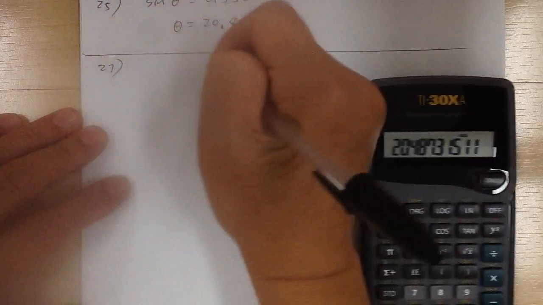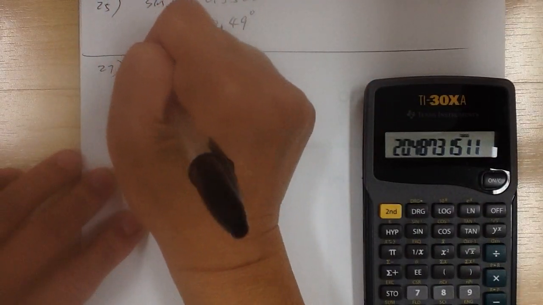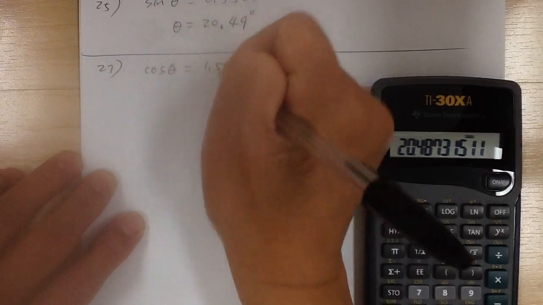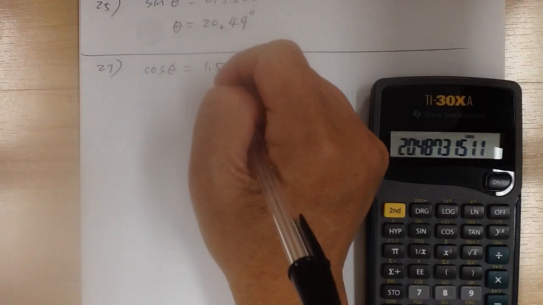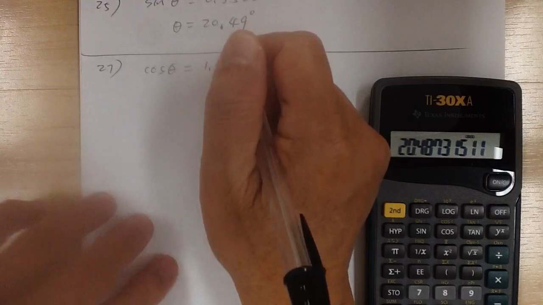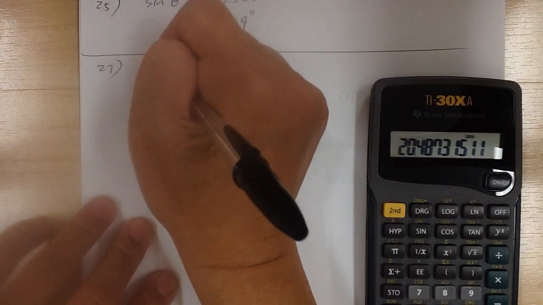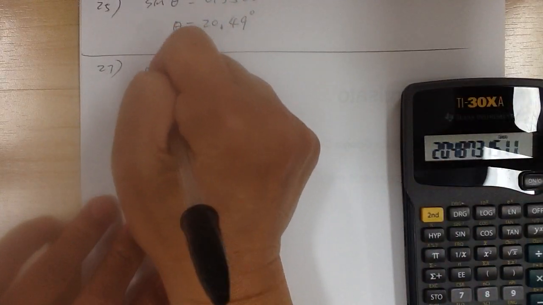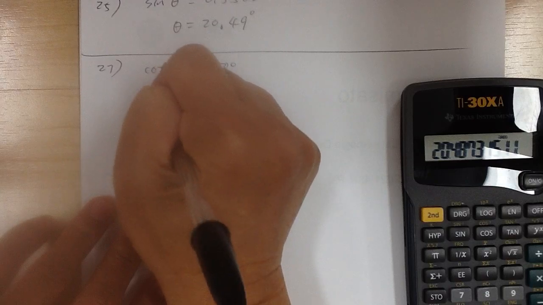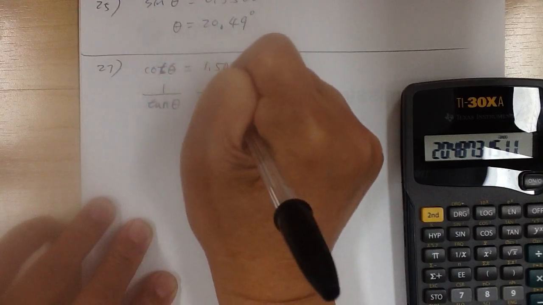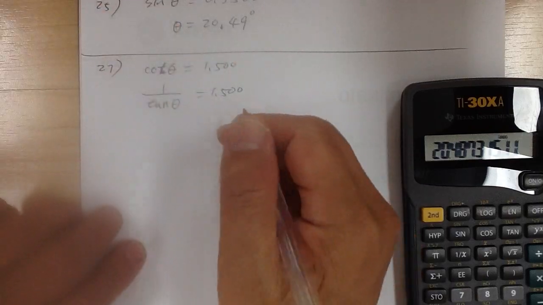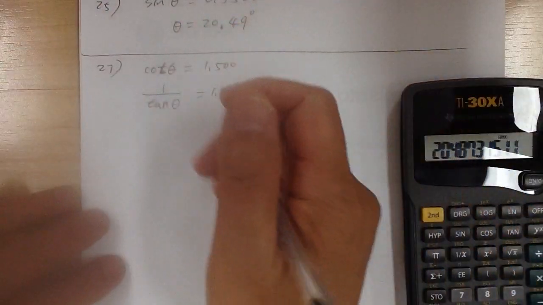Okay, 27. Cotangent theta equal to 1.500. So what you need to do is, again, cotangent, you need to convert into tangent first. So cotangent equals 1 over tangent. And then you have to crisscross, or you can flip upside down.